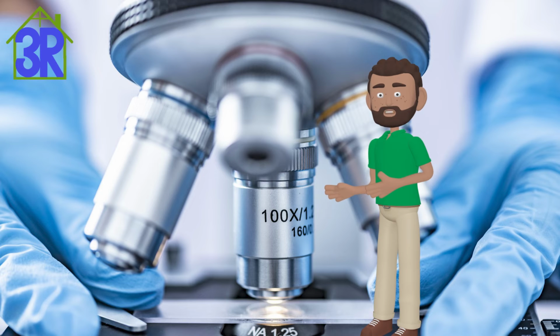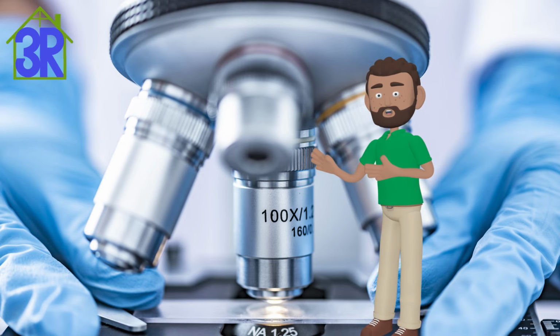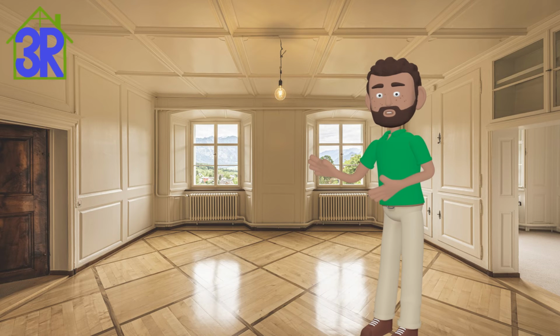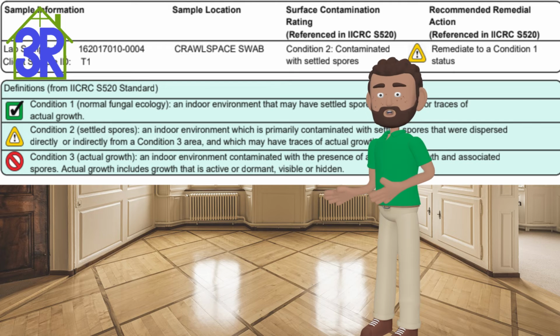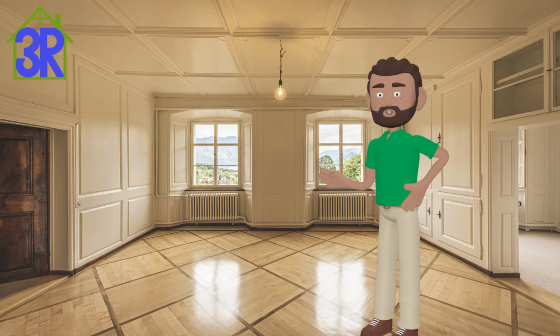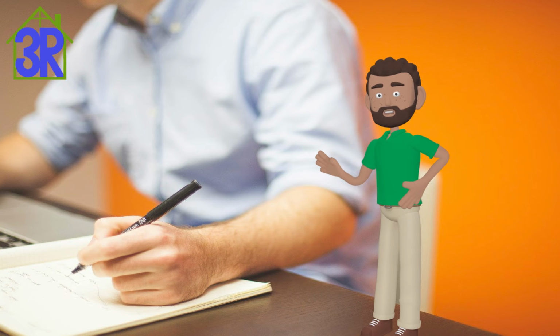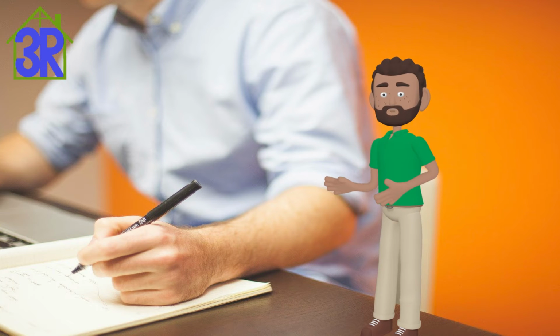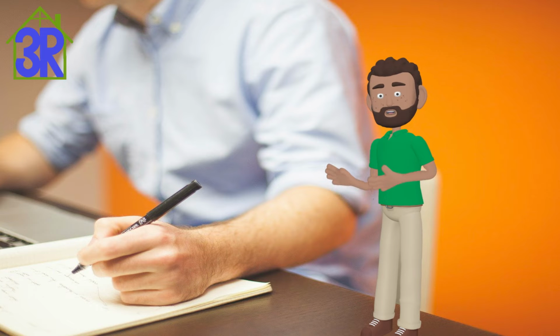After I take the samples, I overnight them to a laboratory for analysis. You will get a copy of the lab report. I will then interpret the lab report in the context of my visual inspection. If you have a mold issue, we will write up a customized cleanup plan according to the IICRC S520 mold remediation standards that you can give to a mold remediation company of your choosing.